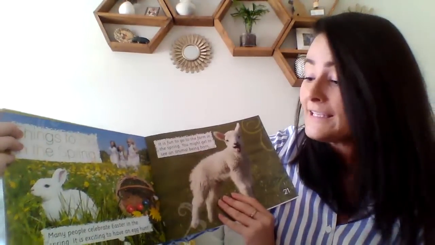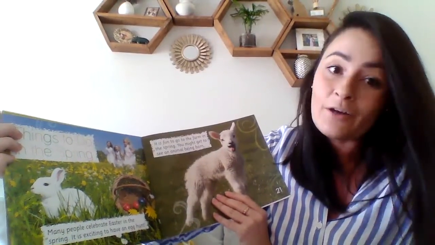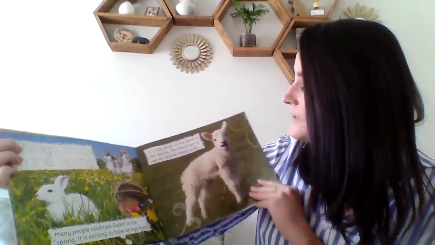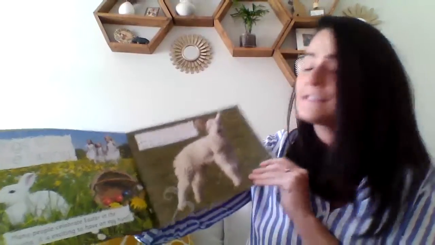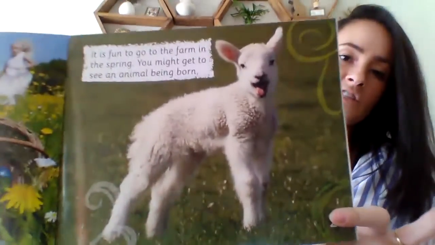Many people celebrate Easter in the spring. It is exciting to go on an egg hunt. And it's fun to go to the farm in the spring. You might get to see a baby animal being born. There's a little lamb.